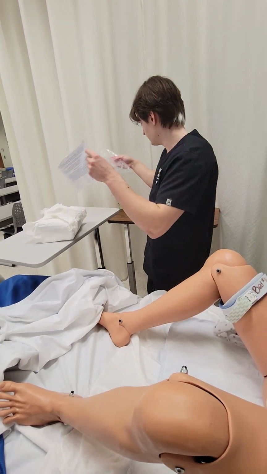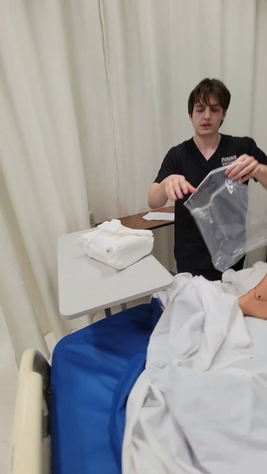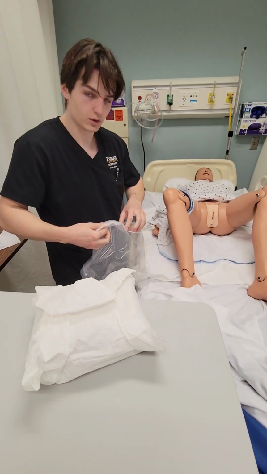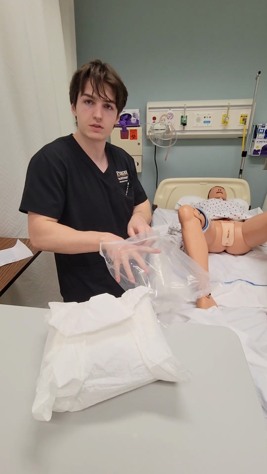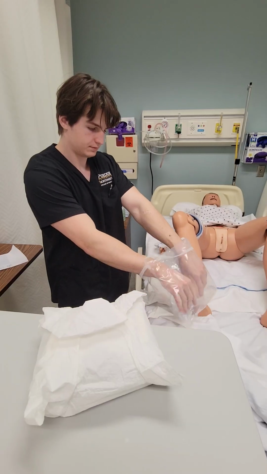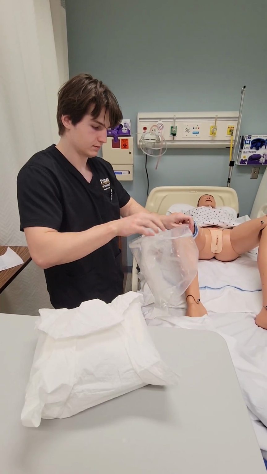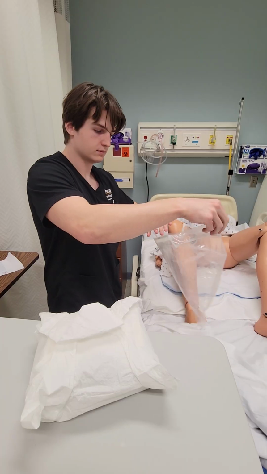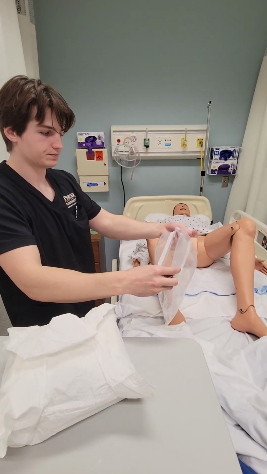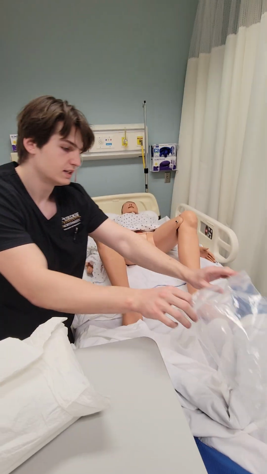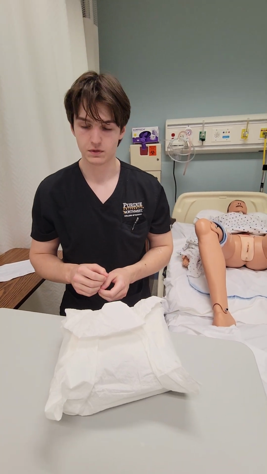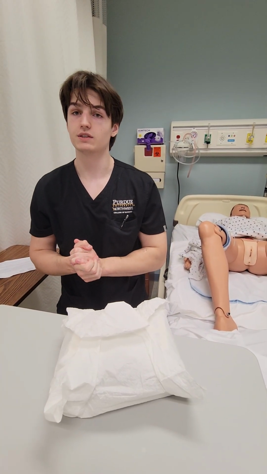Supplies here. Move the paper out the way. Turn this plastic part into a garbage bag for all the used materials from this procedure. Plastic being difficult. Okay, there we go. So now on to the Foley catheter. I'm going to try my best to use sterile technique here.